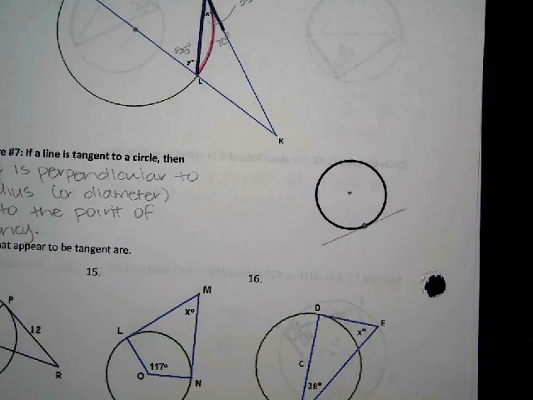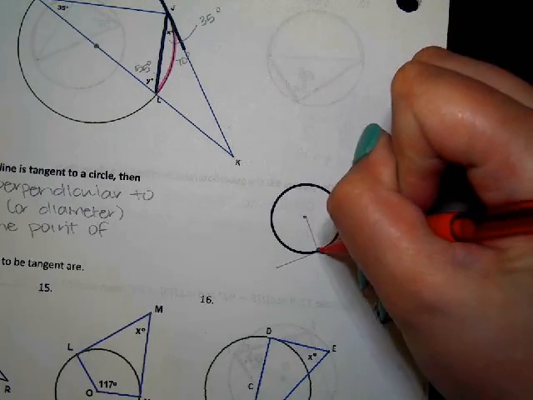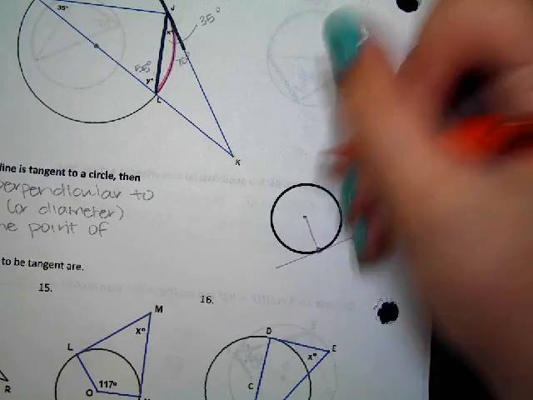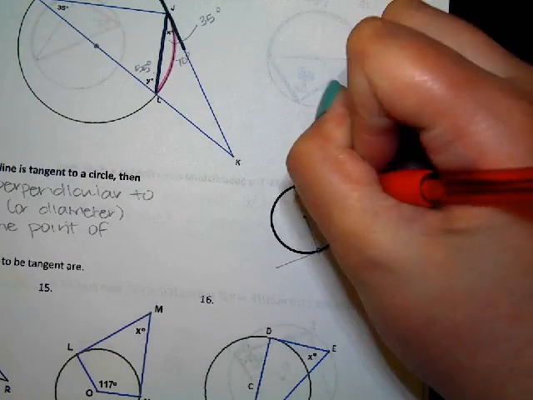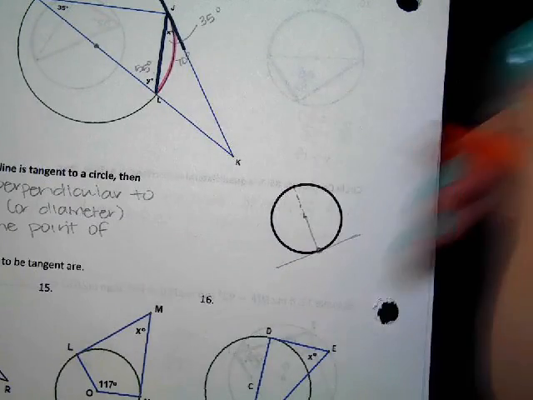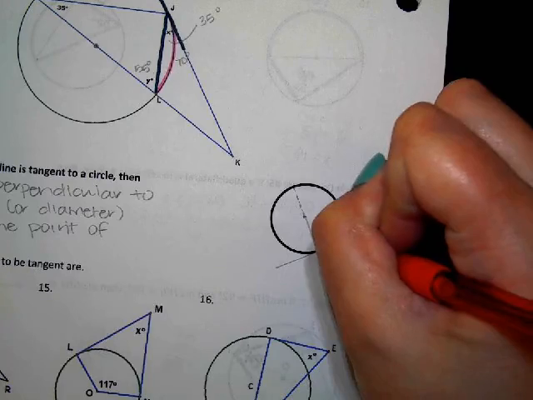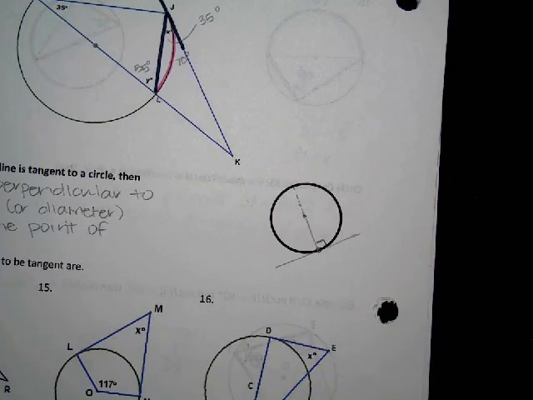Okay. So they're saying if that line touches both the center of the circle and the point of tangency, then it has to form a 90-degree angle. That's what this is saying. So if we draw this line, either a radius like this, or it could be a diameter. A lot of times I've noticed that it ends up being a diameter. Then this has to be a 90-degree angle. Has to. There's no other option. So it could be a radius, or it could be a full diameter. Doesn't really matter. Either one would work.